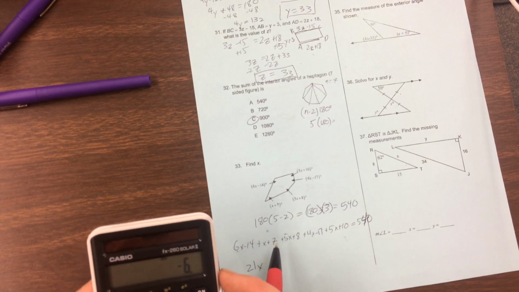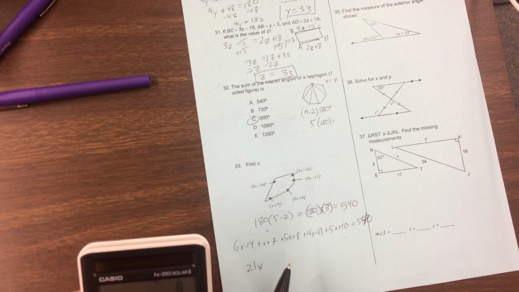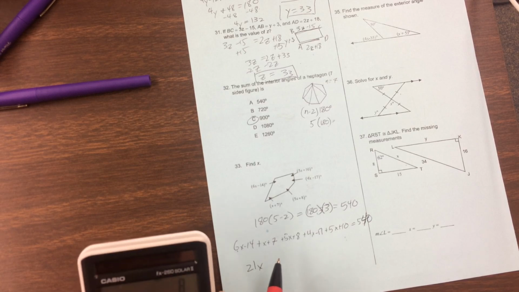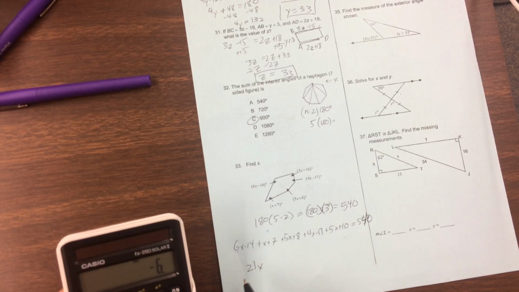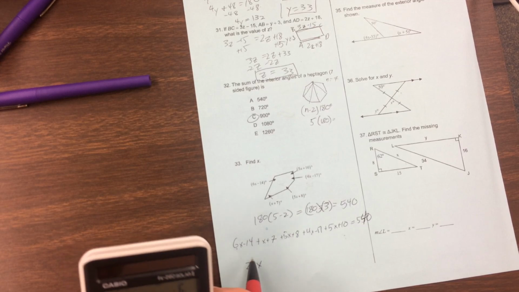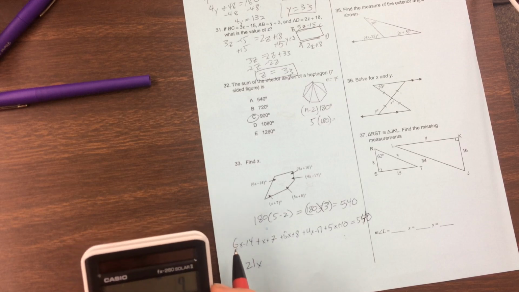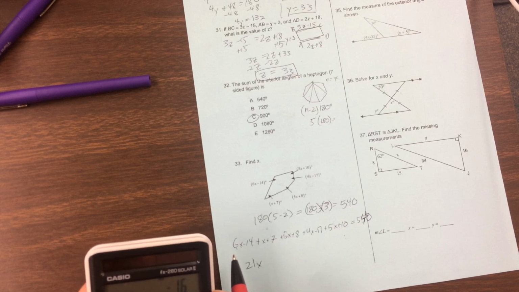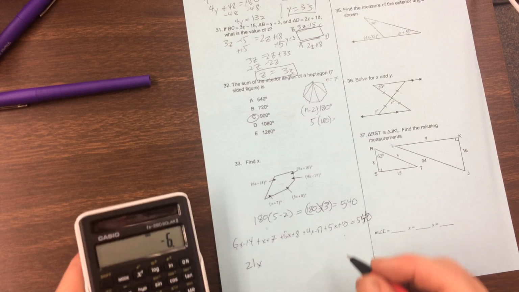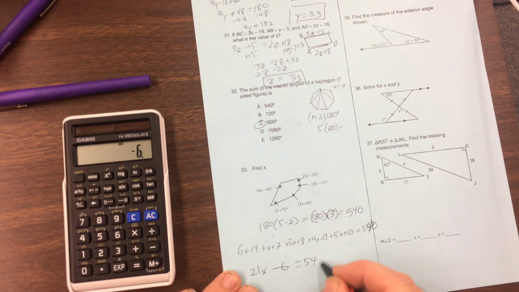I'm just adding up my constants. 10 minus 17 plus 8 plus 7 minus 14, minus 6. Okay, I'm going to try this one more time. 0 minus 14 plus 7 plus 8 minus 17 plus 10, negative 6. Okay, triple checked. Minus 6 equals 540.